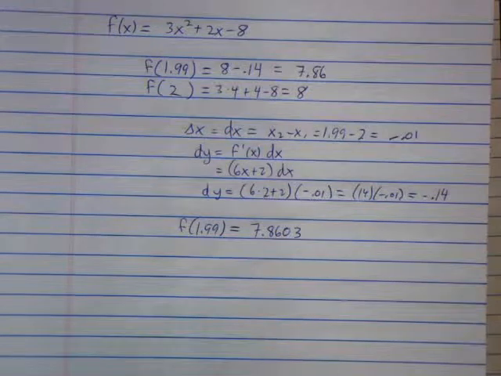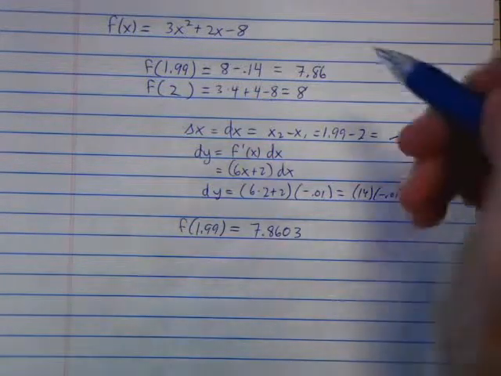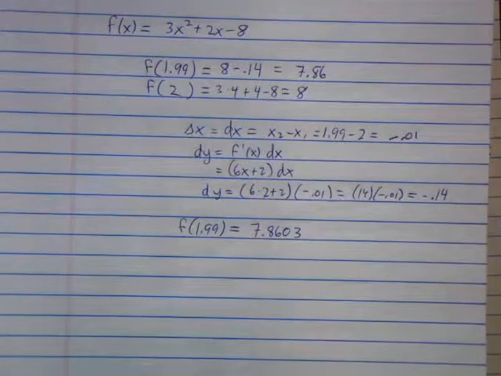So again, how good was our approximation? Pretty good. Good to how many decimal places? Good to 3 decimal places. Just tack a 0 on the end up there. Questions on that?